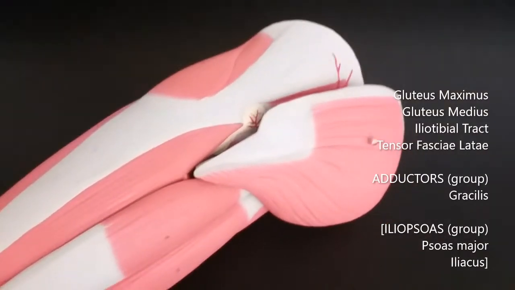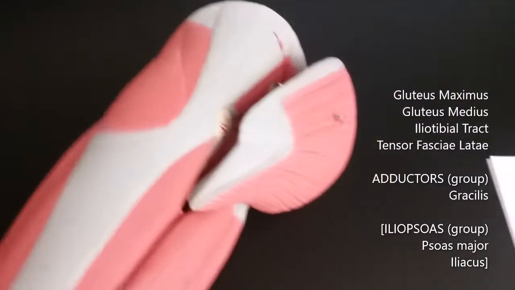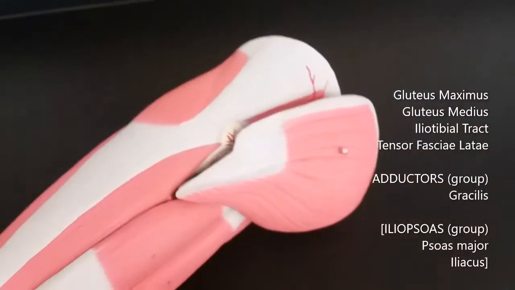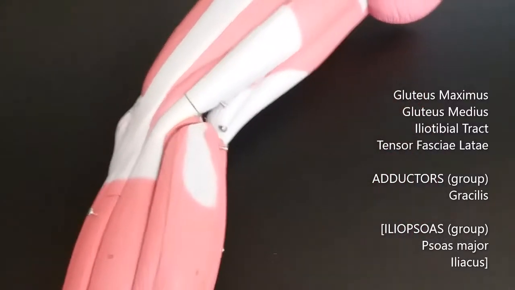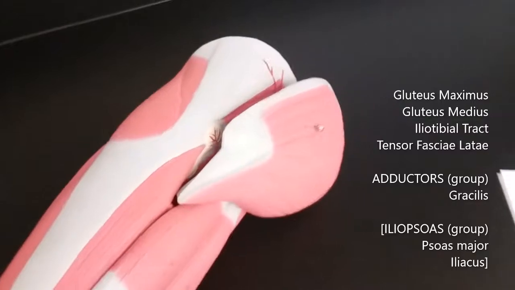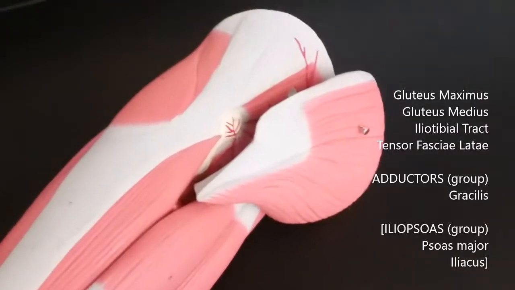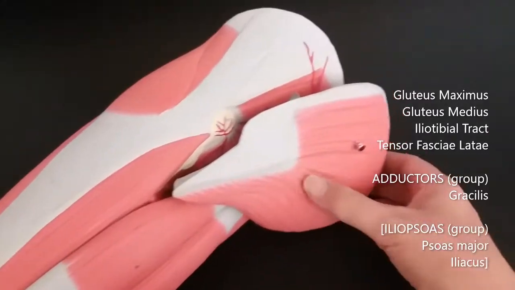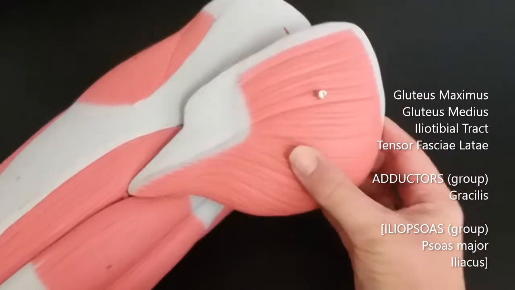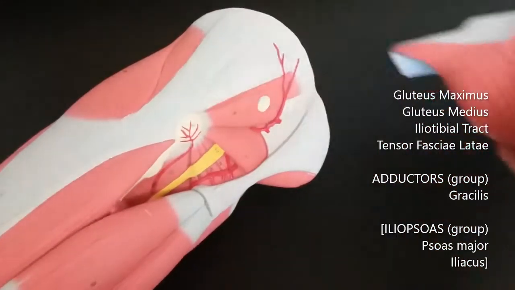Another group of muscles is here. We are going to be looking at the muscles that move the thigh or actually move your hip. Right, note that we are currently looking at the posterior side of the hip, so these here are the glutes. Right, so again, going right in order, this muscle, which I've just removed, is the gluteus maximus, so kind of your butt muscle.